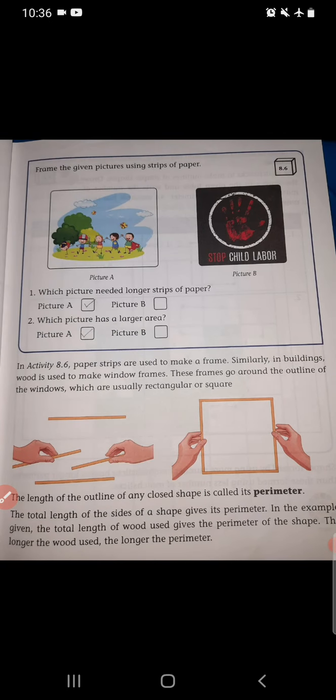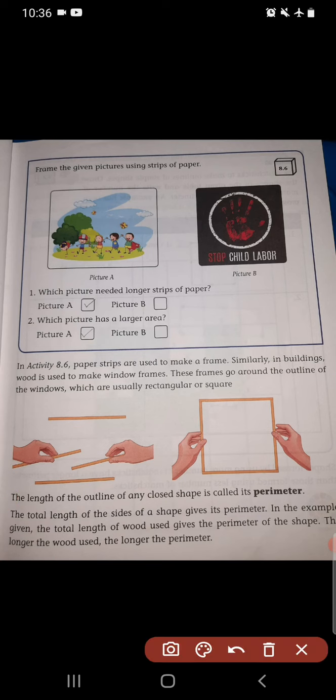Coming to the next page, we have here: frame a given picture using strips of paper. You know strips of paper? It is like paper. If you tear the paper into small pieces, it is called strips of paper. Now there you have two pictures. One is children playing in a ground.